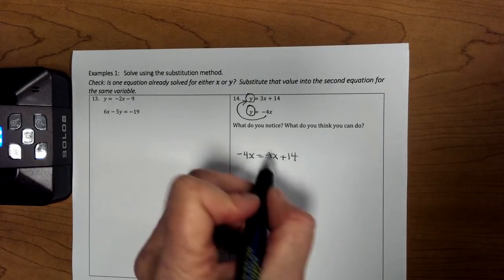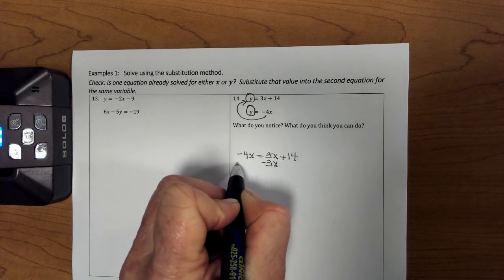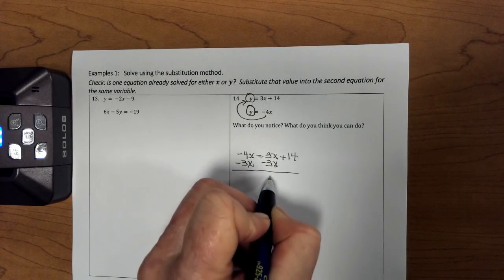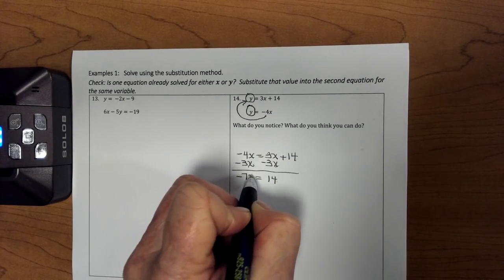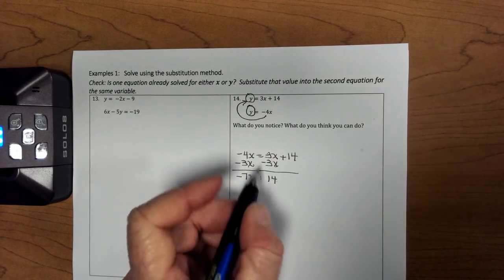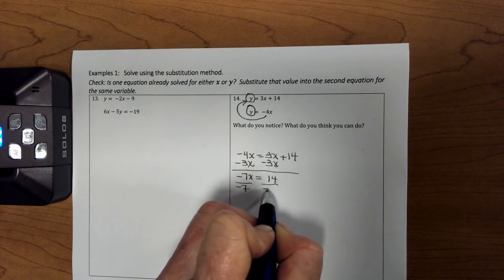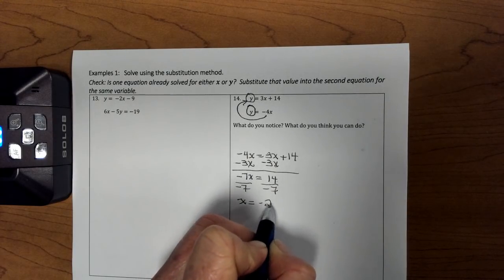So I'm going to subtract 3x from this side, move all my x's over here, and I'm left with 14 is equal to negative 7x. If I divide both sides by negative 7, I therefore get that x is equal to negative 2.